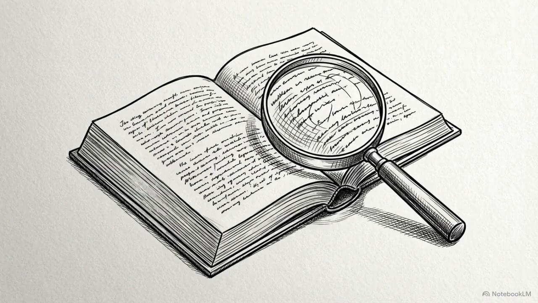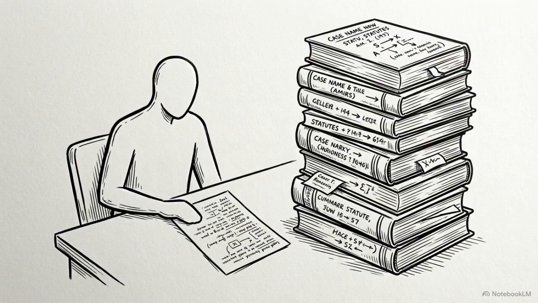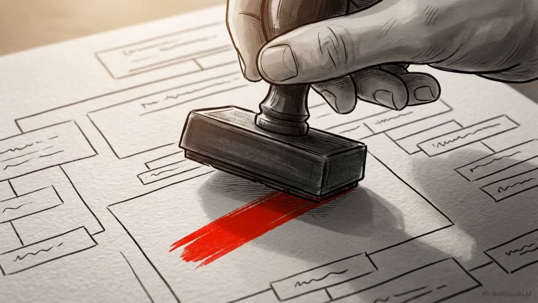Res ipsa loquitur, the thing speaks for itself, is used when direct evidence is missing, but the nature of the accident implies a departure from reasonable care. These doctrines streamline the analysis, removing the requirement for a flexible, reasonably prudent person debate when the violation of a statute or the facts of the accident are absolute.